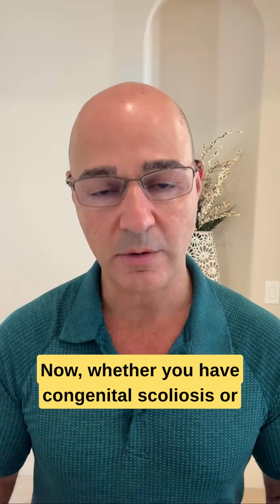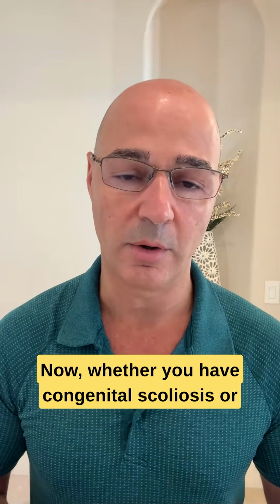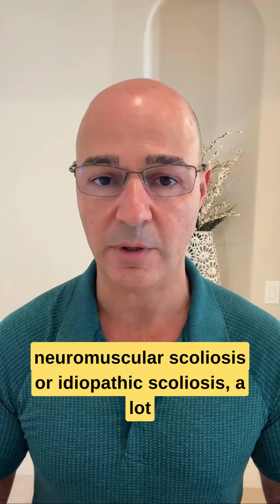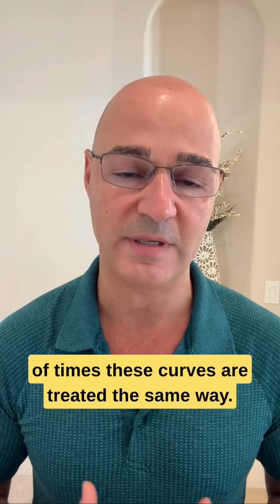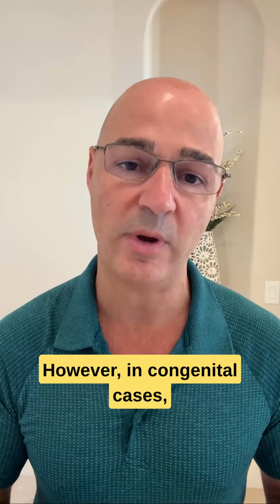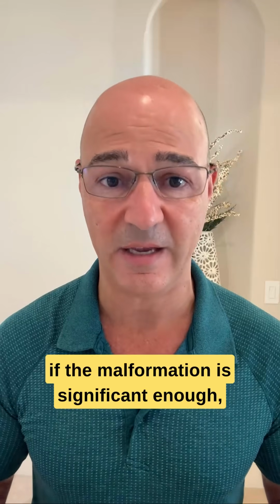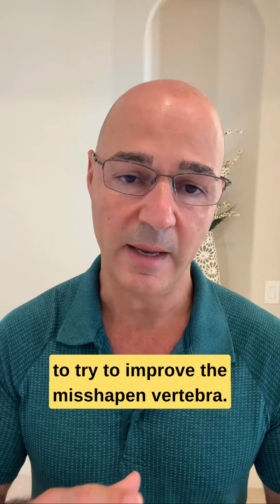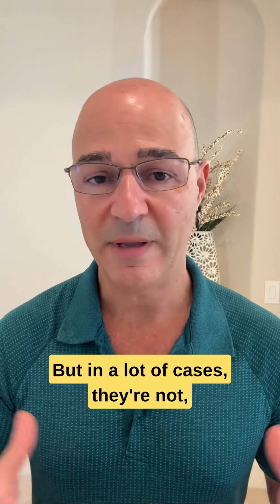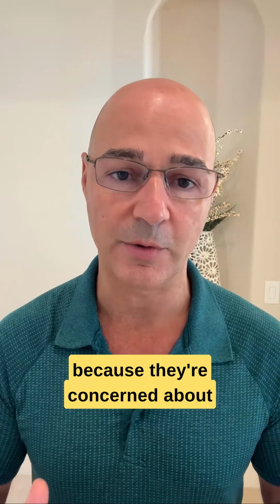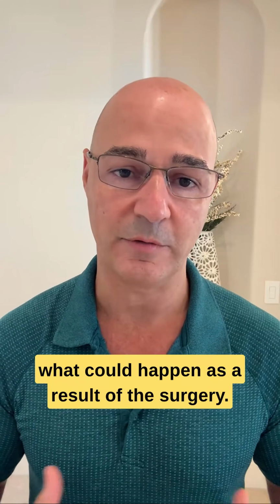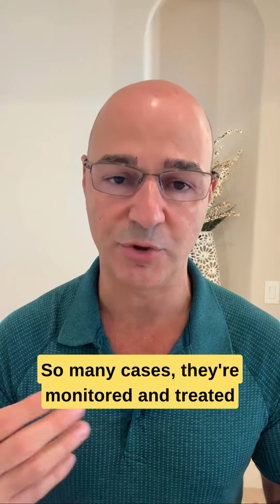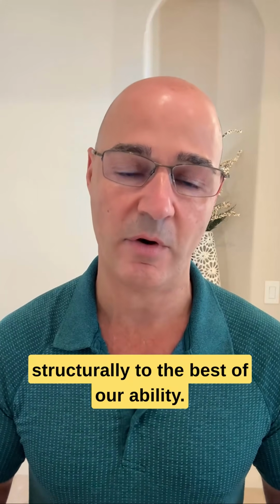Now, whether you have congenital scoliosis or neuromuscular scoliosis or idiopathic scoliosis, a lot of times these curves are treated the same way. However, in congenital cases, if the malformation is significant enough, sometimes surgical intervention is done in hope to try to improve the misshapen vertebra, but in a lot of cases they're not, because they're concerned about what could happen as a result of the surgery. So in many cases, they're monitored and treated structurally to the best of our ability.